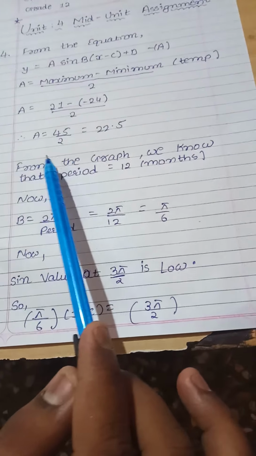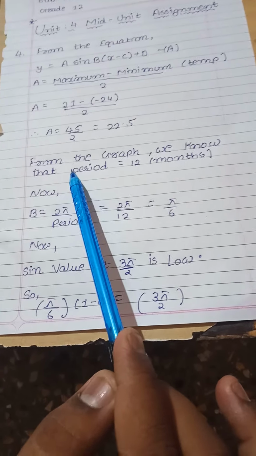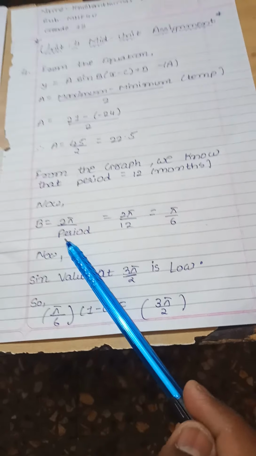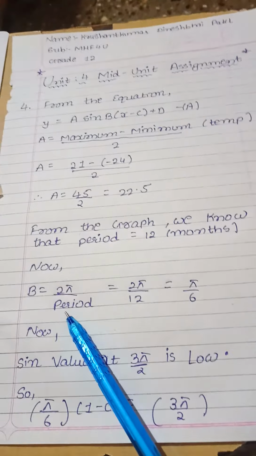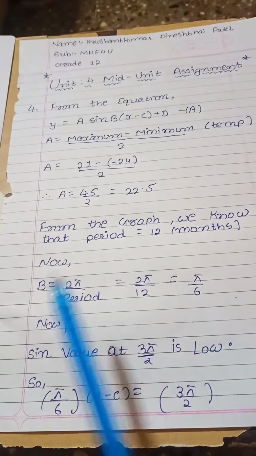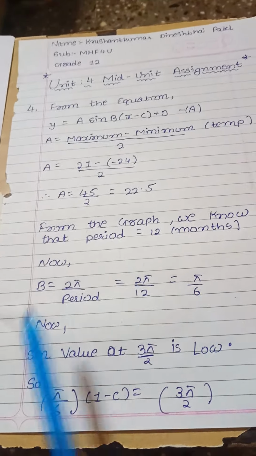From the graph we know that the period is equal to 12 months. So we take period equal to 12. Now b is equal to 2 pi by period. We know that period is equal to 12, so we put 2 pi by 12. We get pi by 6. Now, the sine value at 3 pi by 2 is low, so we take pi by 6 (1 minus c) equal to 3 pi by 2. So 1 minus c is equal to 3 pi by 2 times 6 by pi. As we evaluate this equation, we get 1 minus c is equal to 9, so c is equal to minus 8.